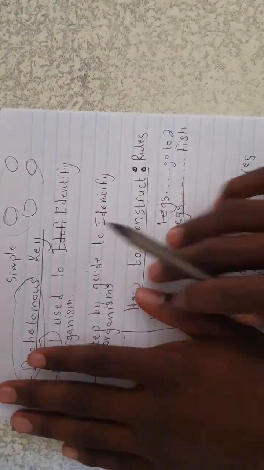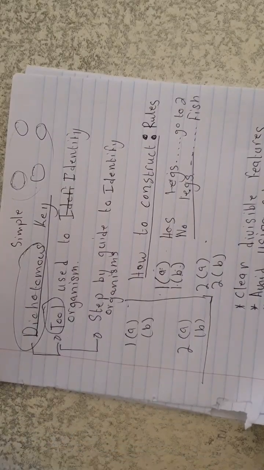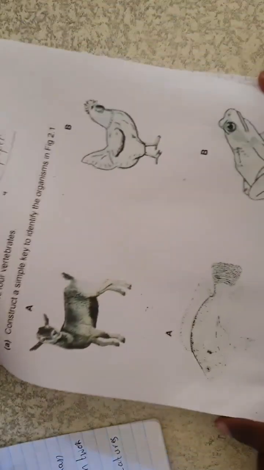Now, without wasting time, I wanted to do an example for you guys. In 2020, the biology paper, the new curriculum, had a dichotomous key for us, lucky enough. So I'm going to do that as an example, and then that will conclude the lesson for today. Okay, I'm going to put this aside, and here is the question paper.